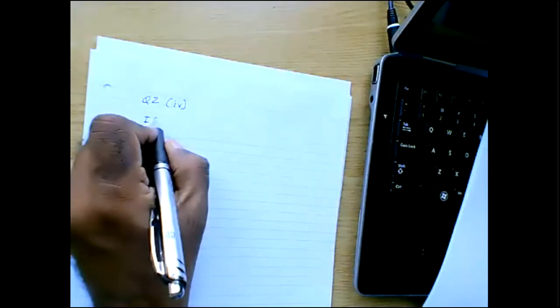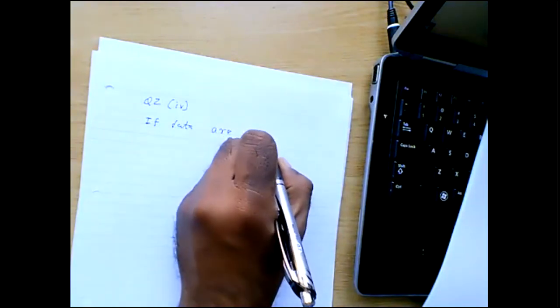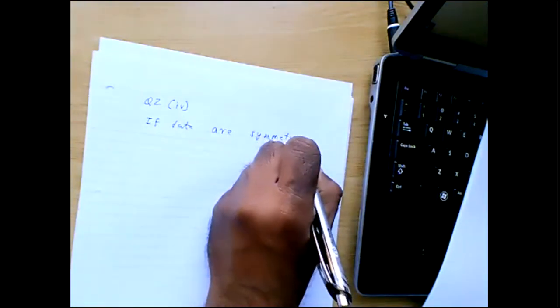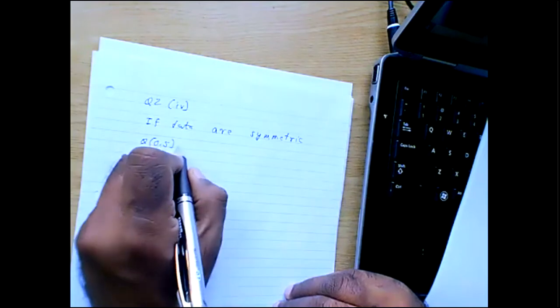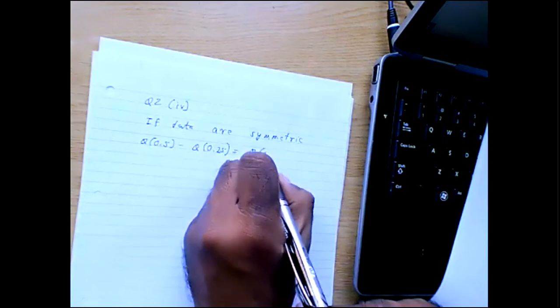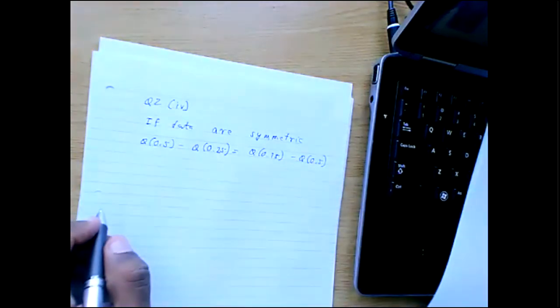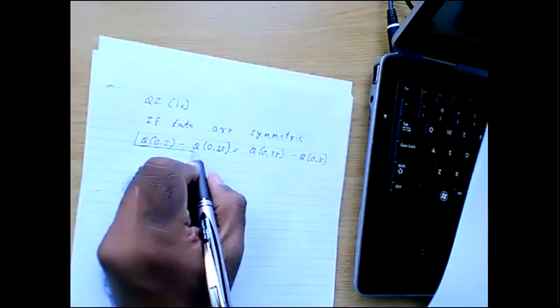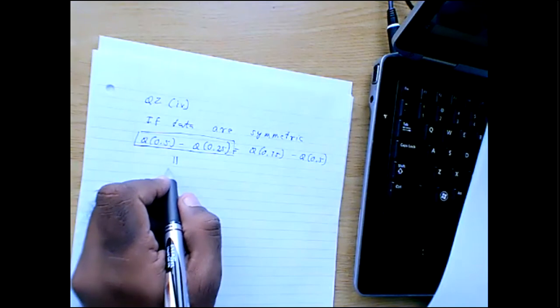Now remember what I told you a couple of minutes ago, that if data are symmetric, then the distance from the median to the first quartile must be equal to the distance from the third quartile to the median. So in this case, for the data that we just considered, we should work it out.